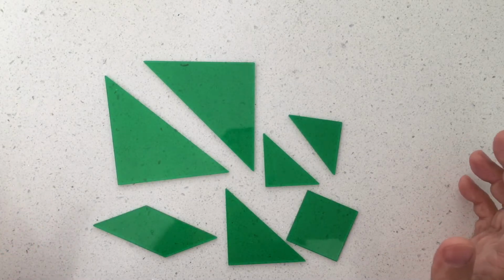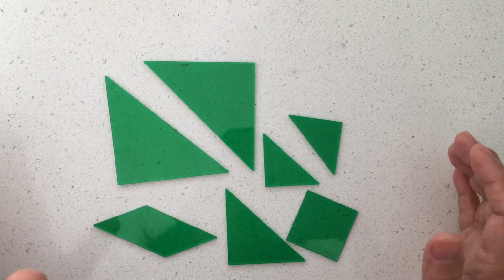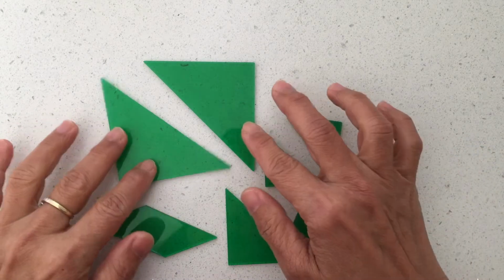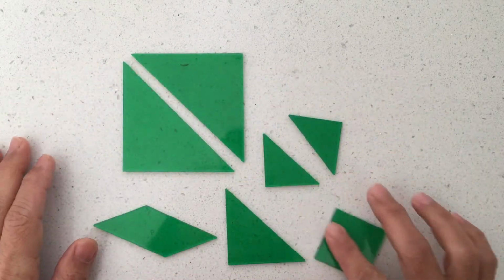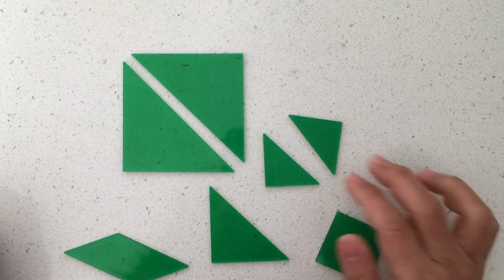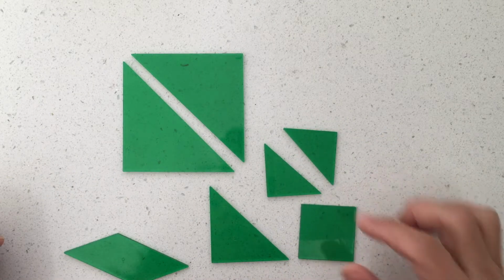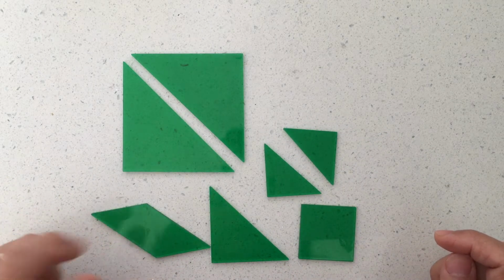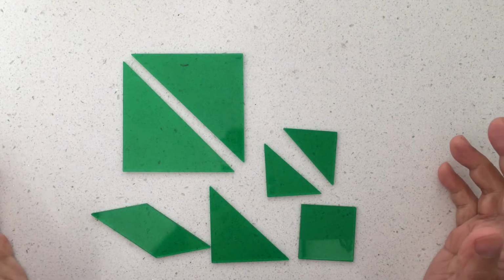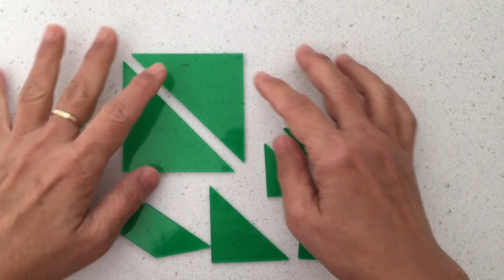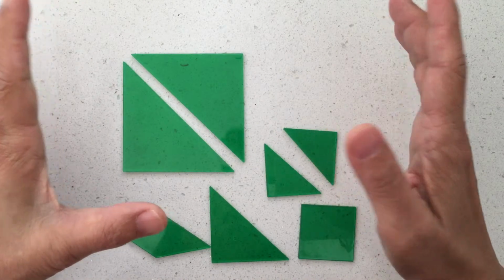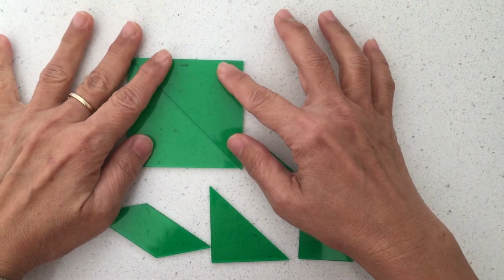Tangrams are 7-piece puzzles that originated from China. It comes with 2 large triangles, 1 medium-sized triangle, 2 smaller triangles, 1 square, and 1 parallelogram. They are useful to help children see shapes from different perspectives, and they join shapes together.